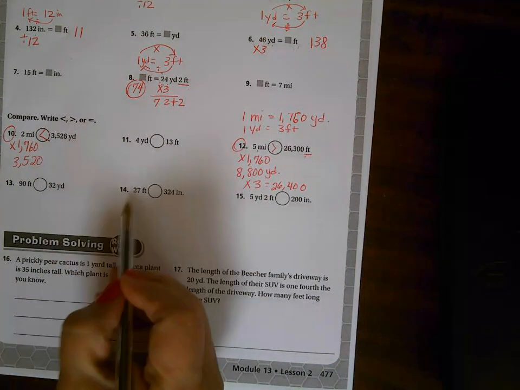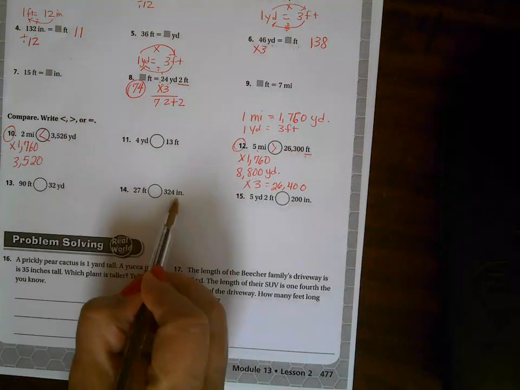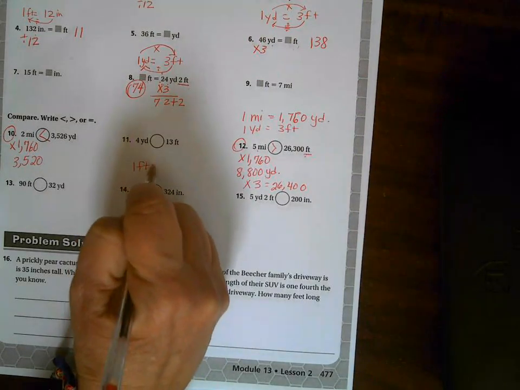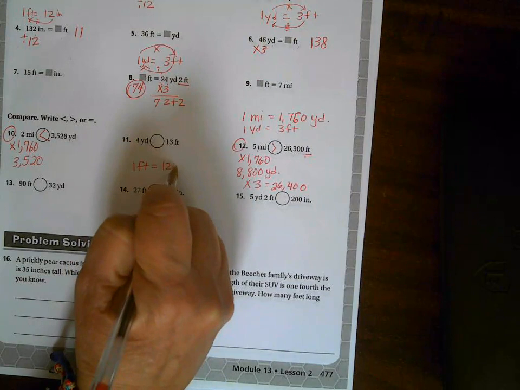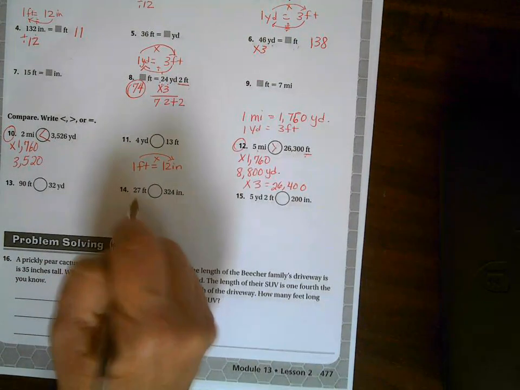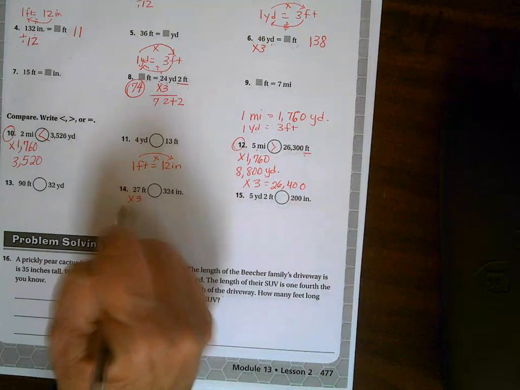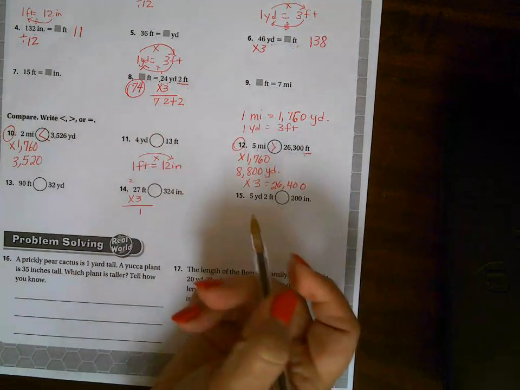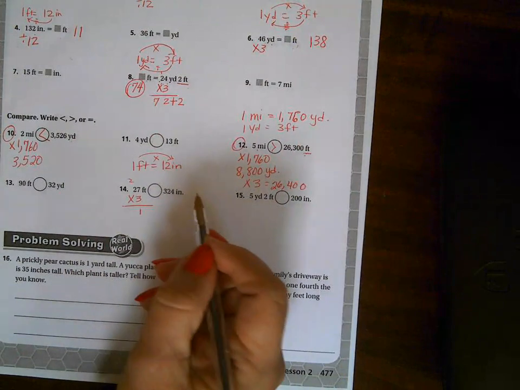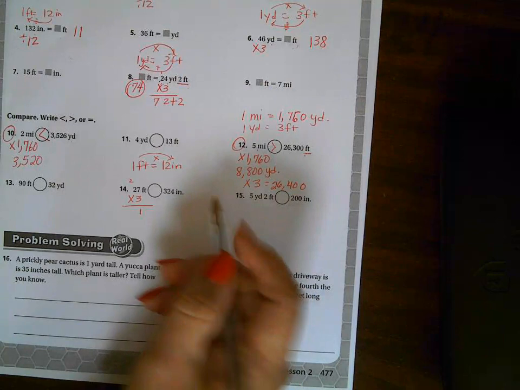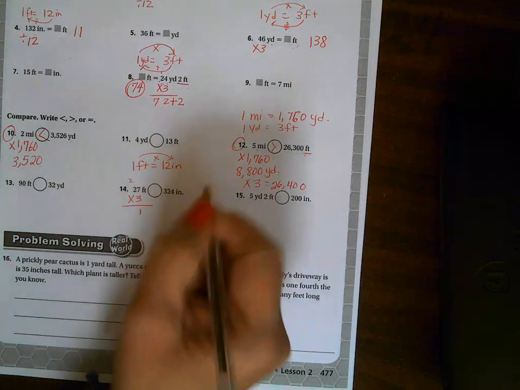Question number 14, 27 feet and inches. So I know that 1 foot is equal to 12 inches. I'm going to multiply. So this is multiplying this by 3. What did I say?